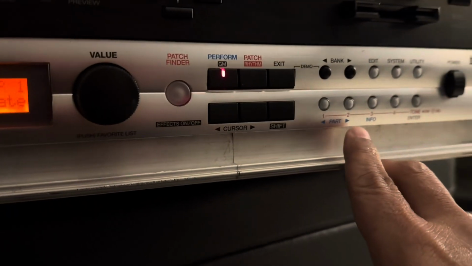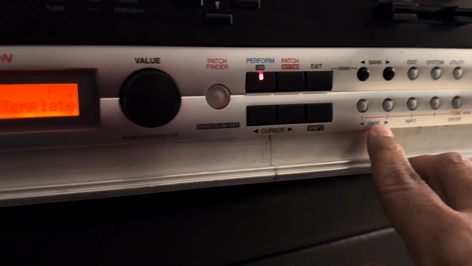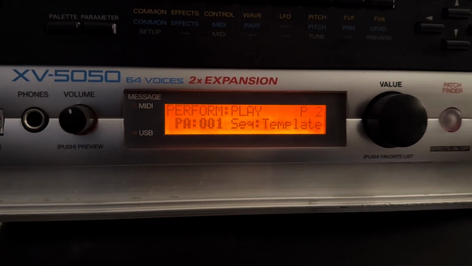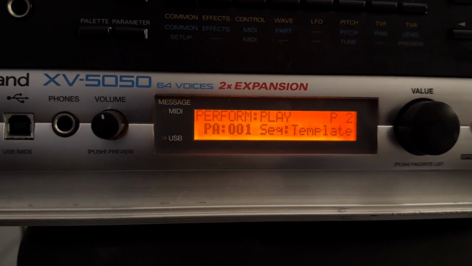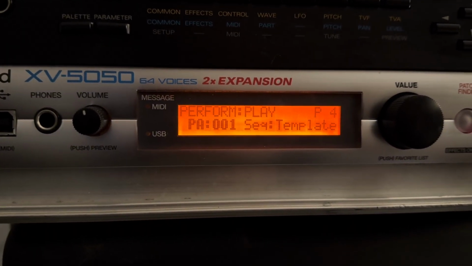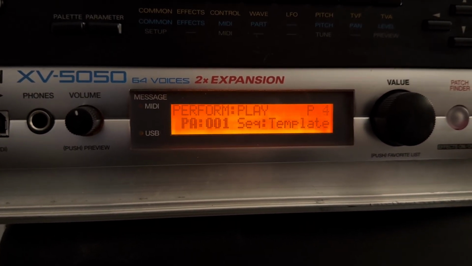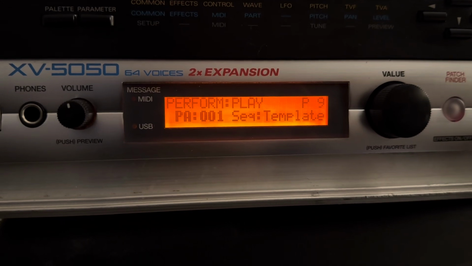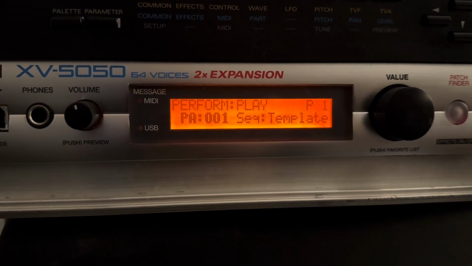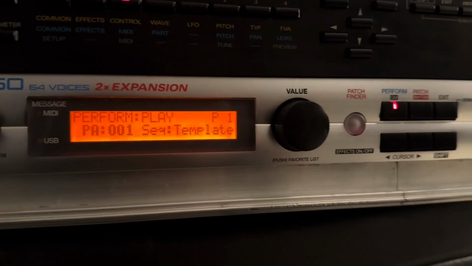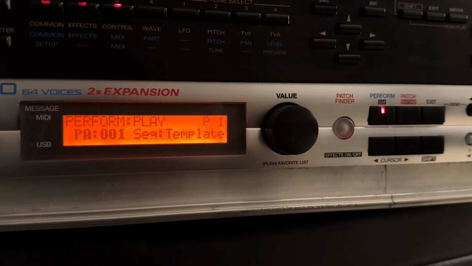Come over here and hit the part button, and you'll see that when you hit the part button, it doesn't really show you anything, but you'll see that the parts change. 1, 2, 3, 4, 5, 6, 7, 8, 9, 10. It'll go up to 16 because you can layer up to 16 different patches to make a performance.